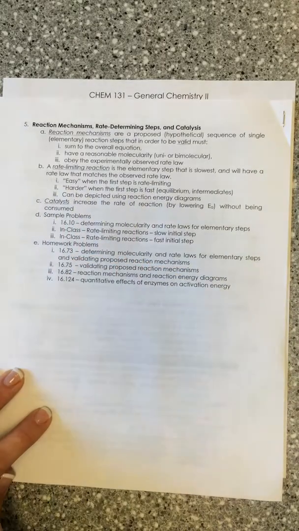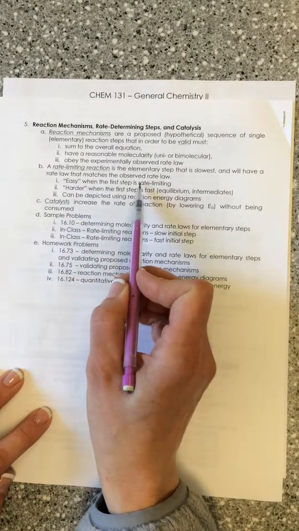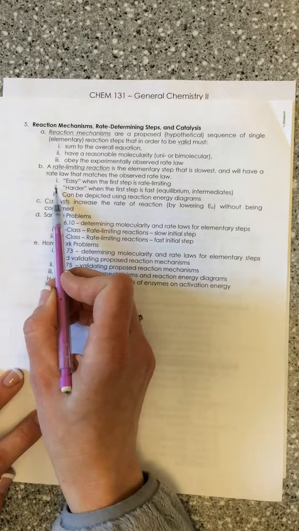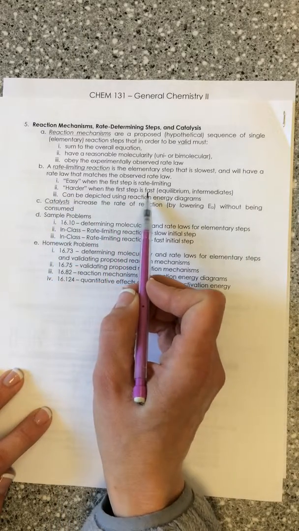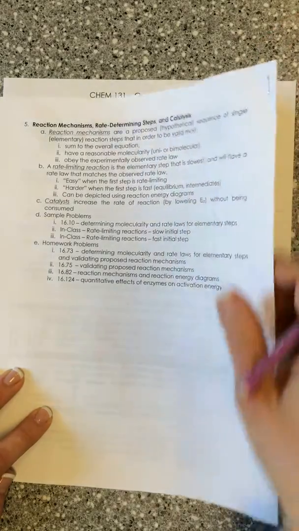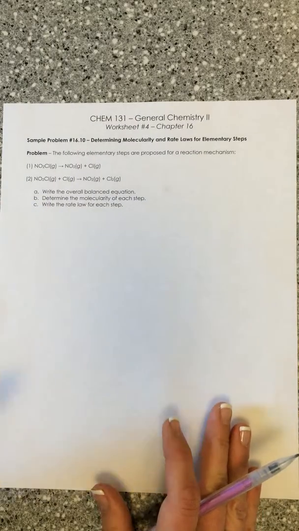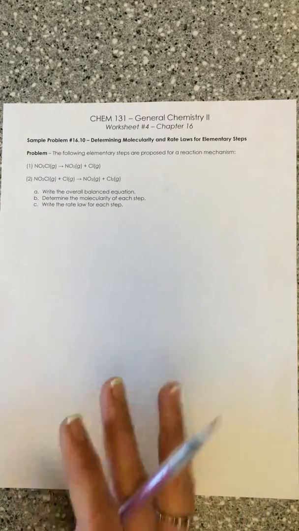So we're going to walk through a couple of problems here. The first one that we'll do in an in-class problem will be an easy problem, when the first step is rate limiting. Then we'll walk through a harder example, when the first step is fast. And again, we can think about using these to apply to reaction energy diagrams. So this first sample problem is not really validating a mechanism. We're not talking about slow or fast steps. It's just making sure that we understand the idea of a reaction mechanism.